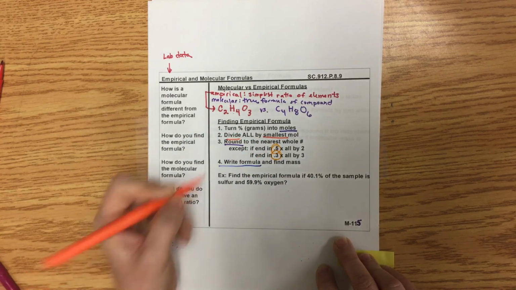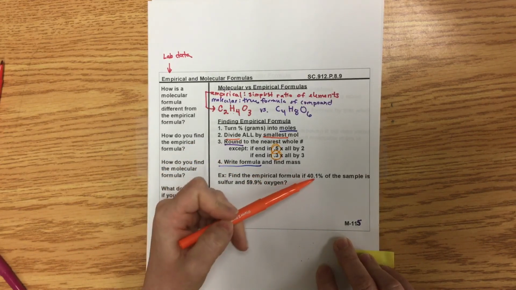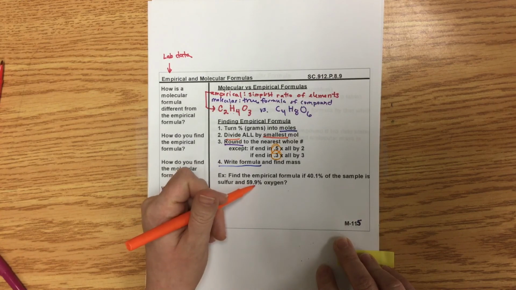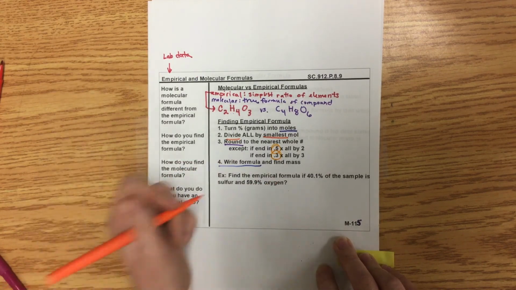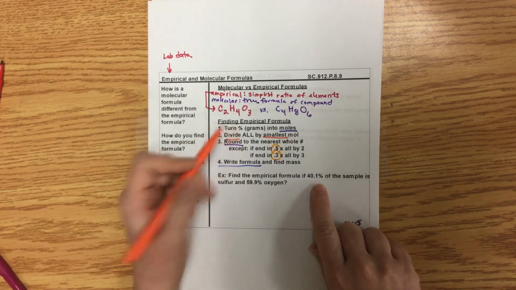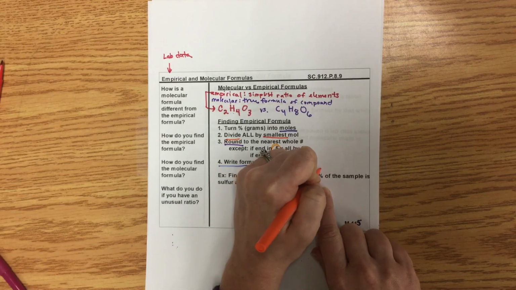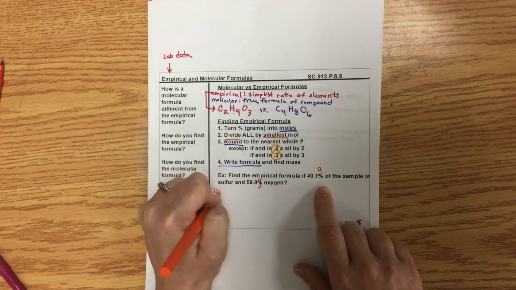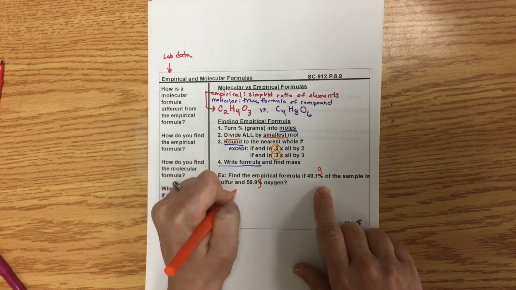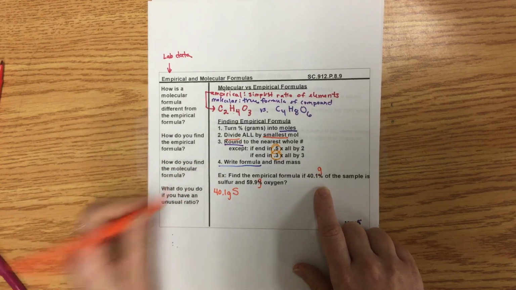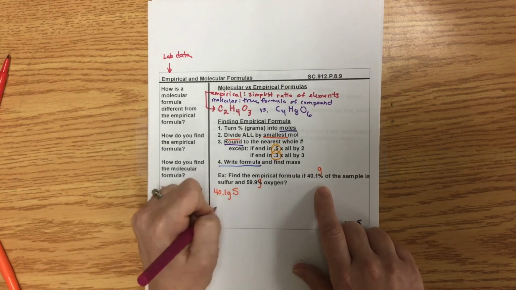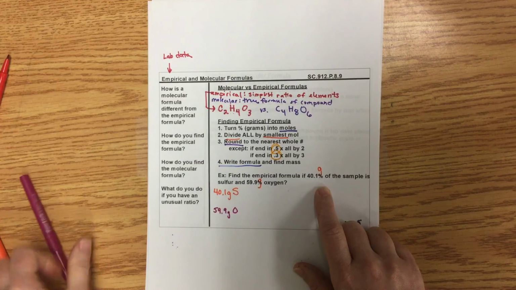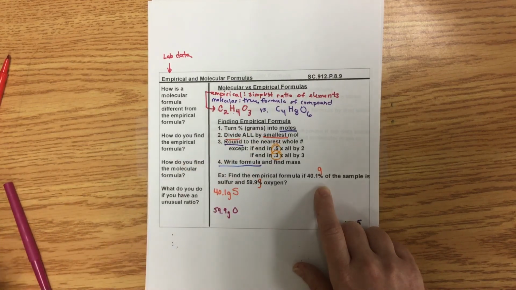So let's look at this. It says find the empirical formula if 40.1% of a sample is sulfur and 59.9% of a sample is oxygen. We start by turning that percentage sign into a gram sign because we're assuming a 100-gram sample. So we have 40.1 grams of sulfur and 59.9 grams of oxygen. We're going to turn each of those into moles.